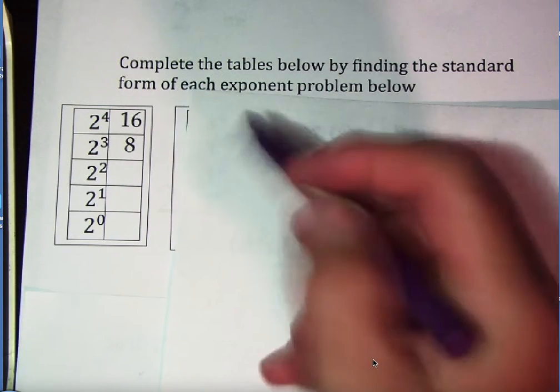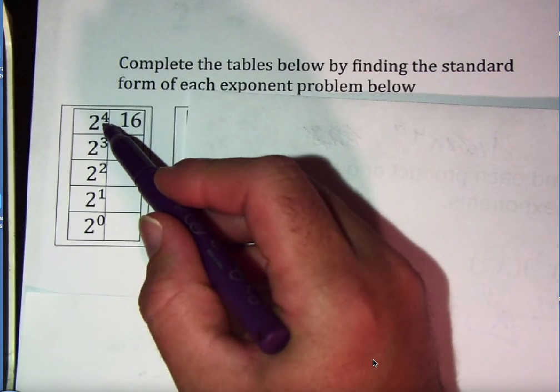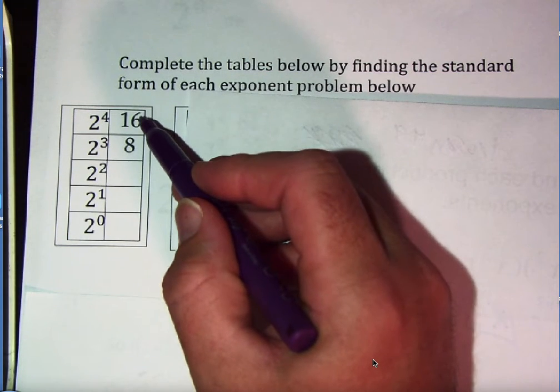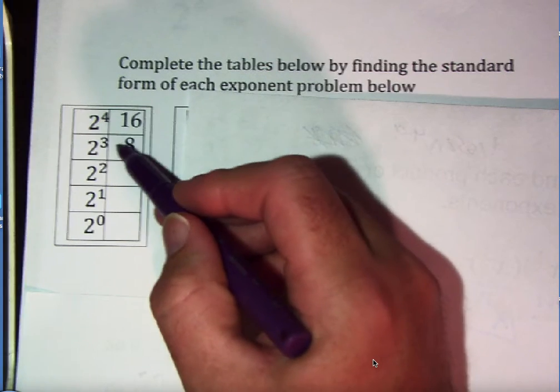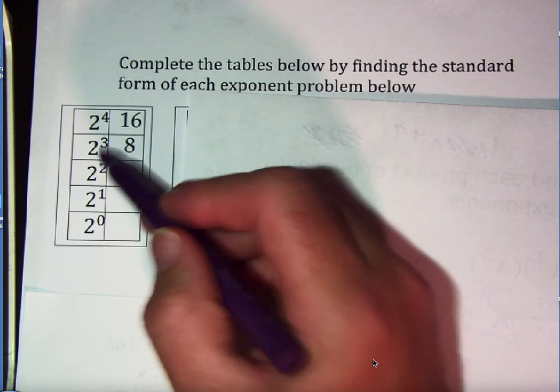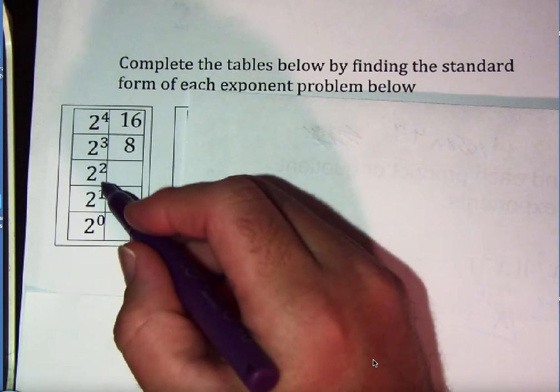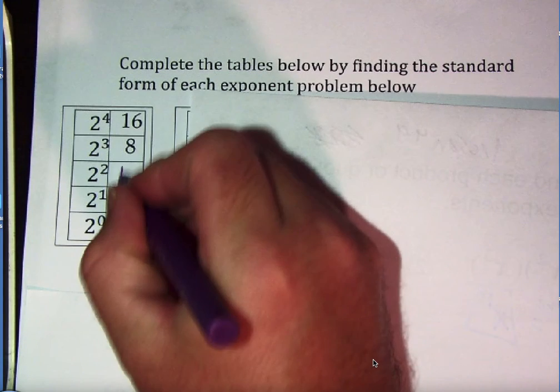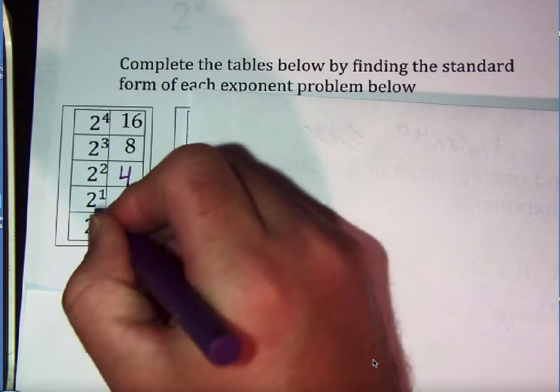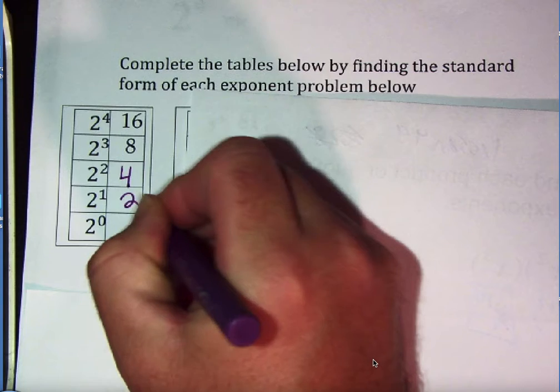So I have another pattern. We know that 2 to the 4th is 16. 2 to the 3rd is 2 times 2 times 2, 8. 2 squared, 2 times 2, 4. 2 to the 1st, 2.